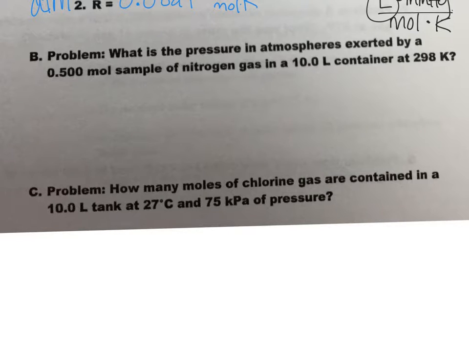So what was the first thing you got to look for? Pressure. All right, I see the word pressure here. It says in atmosphere. So automatically, I know the R I want to use is what?